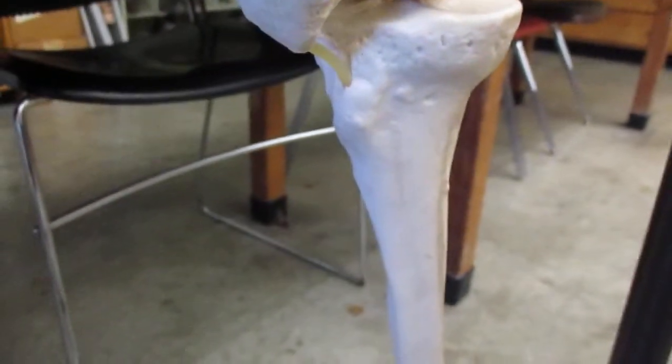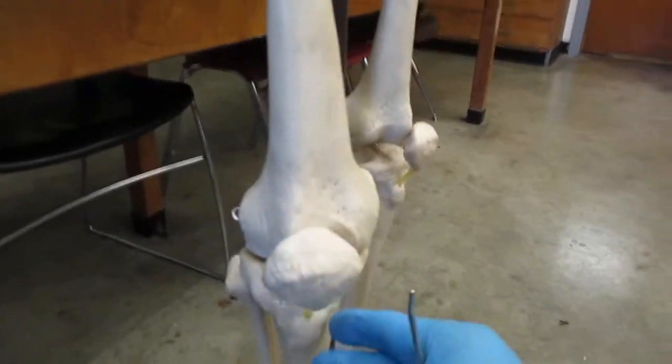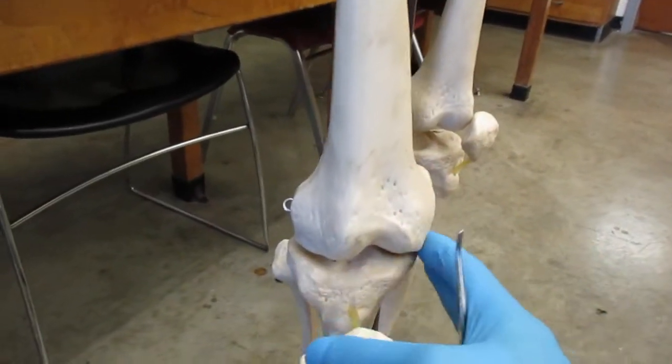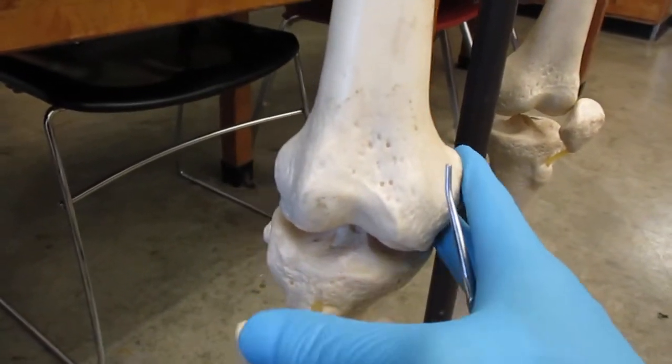So right here we can pretty much see the knee here. You're familiar with everything here, right?